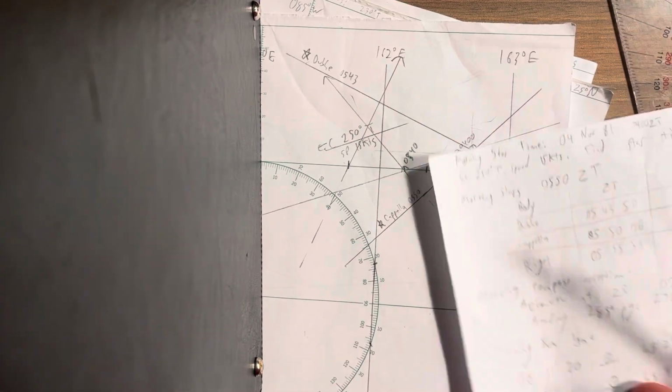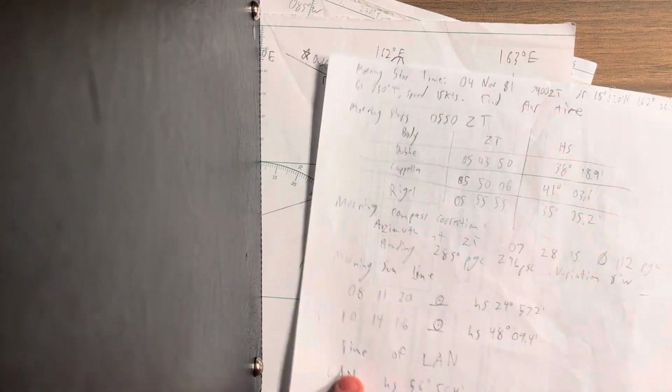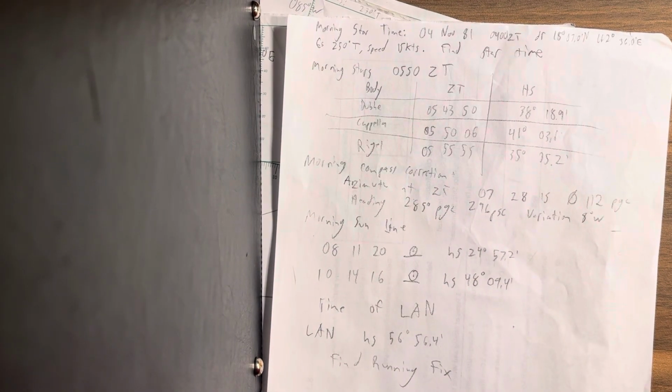Our next problem is our morning compass correction. So we're at 0700, we took an azimuth of the sun, and we're going to use that to correct our gyro compass and determine our deviation.